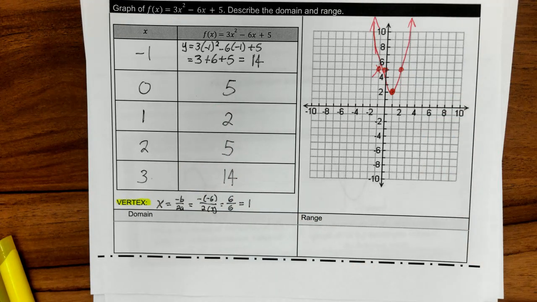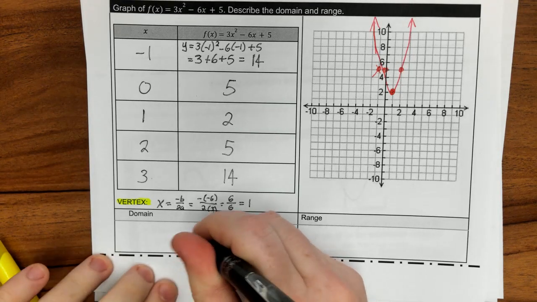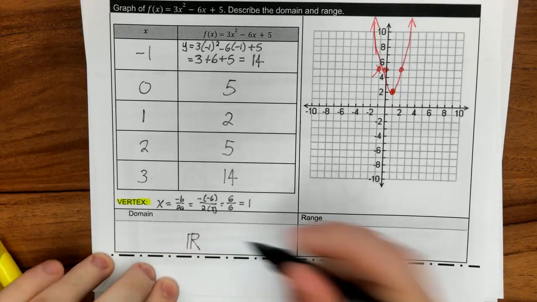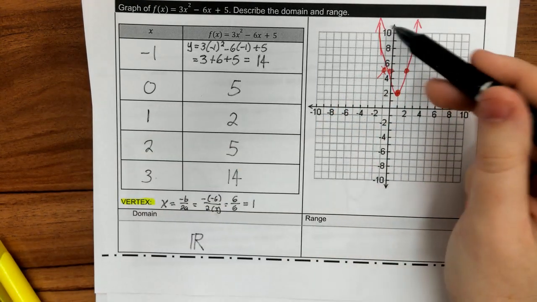Now I just need to analyze this graph. So it asks for the domain here. The domain of every parabola is all real numbers because it goes to the left forever and it goes to the right forever. That's what these arrows mean.